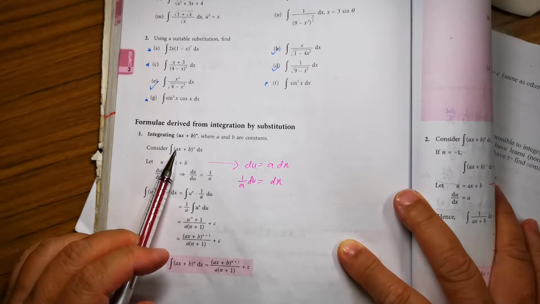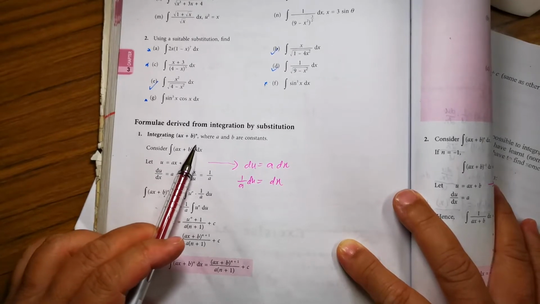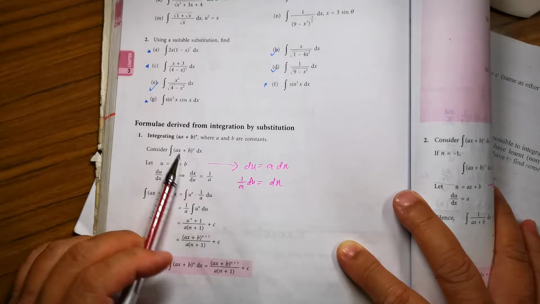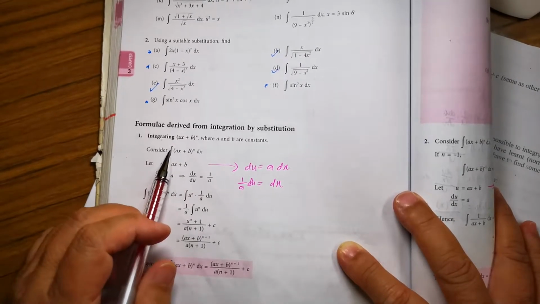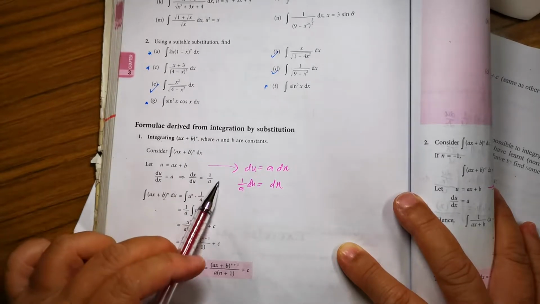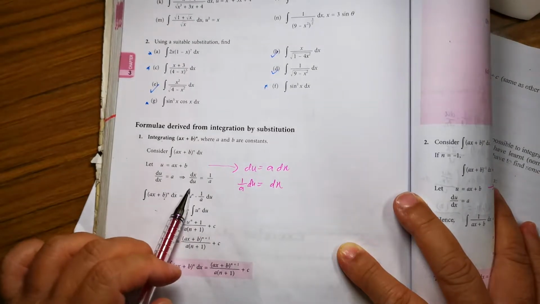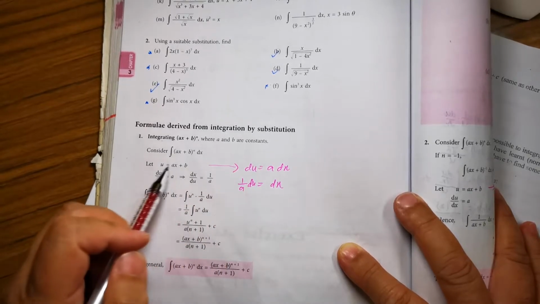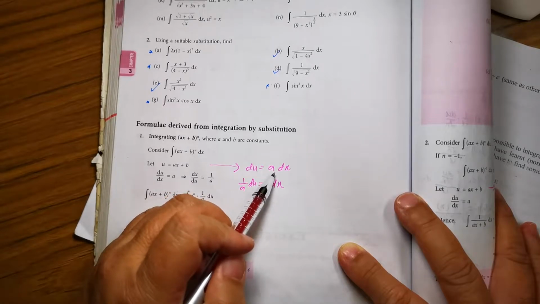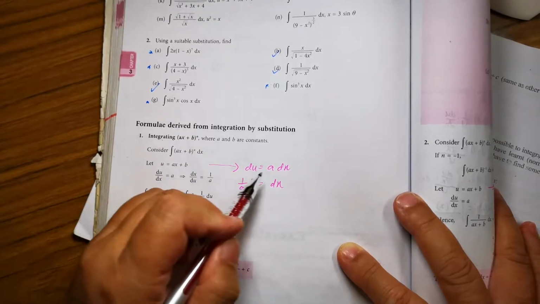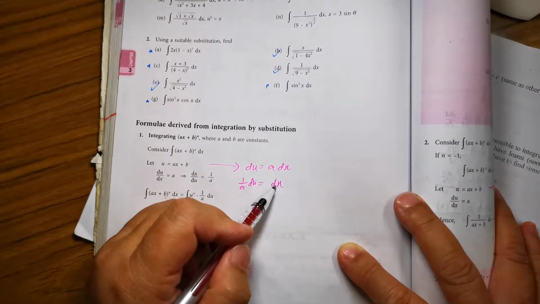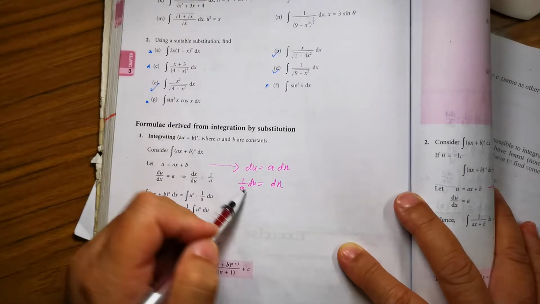Consider we are going to integrate (ax + b) to the power of n. Remember, inside the bracket is only linear. So we use substitution, u equals ax + b. This is a normal step, as I explained to you all, but normally we write like this: differentiate the left hand side with respect to u, differentiate the right hand side with respect to x. Differentiate ax, you get a. Differentiate b, constant, 0. So du = a dx. Therefore dx is 1 over a du.